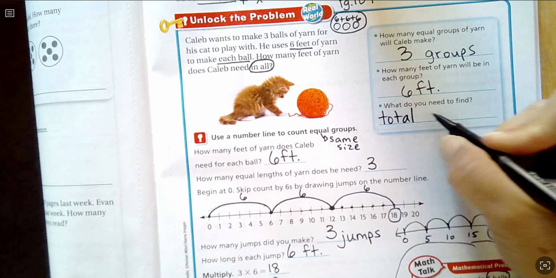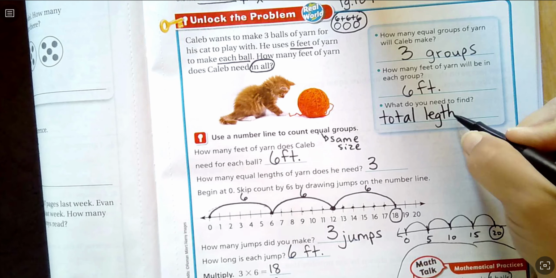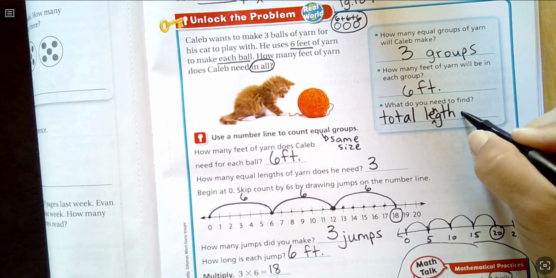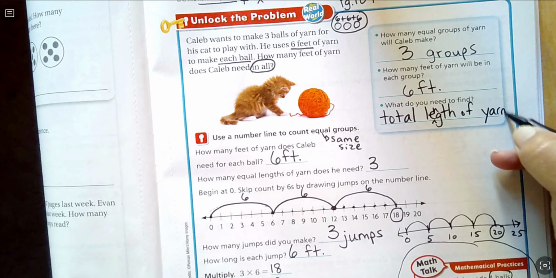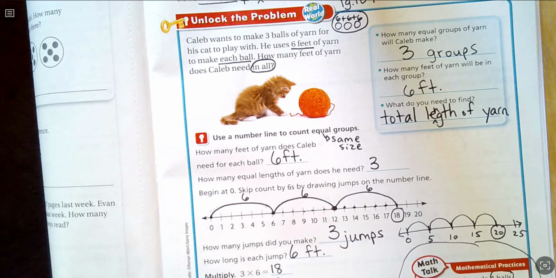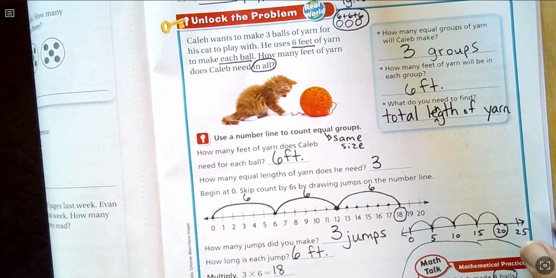Total length of yarn, right? I'm finding out how much yarn in all. All right, that's the end of page 109.